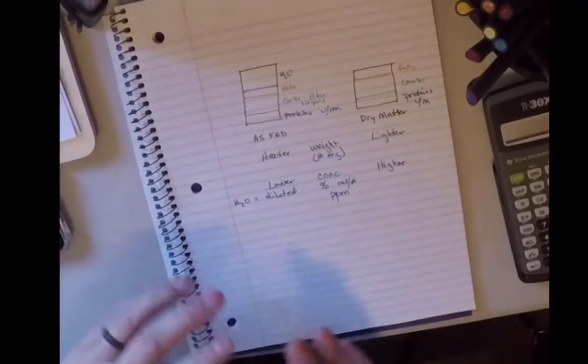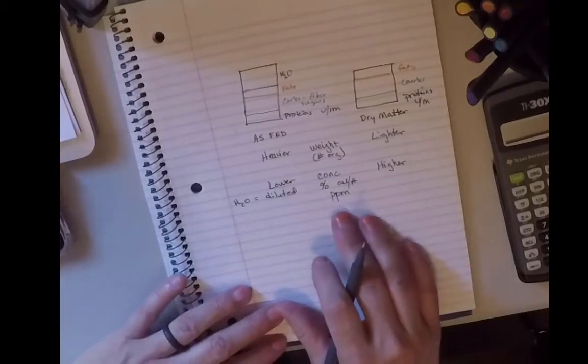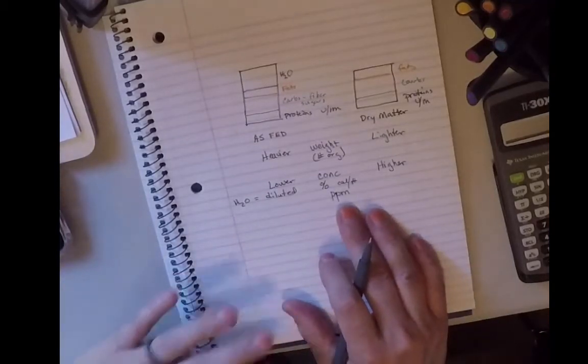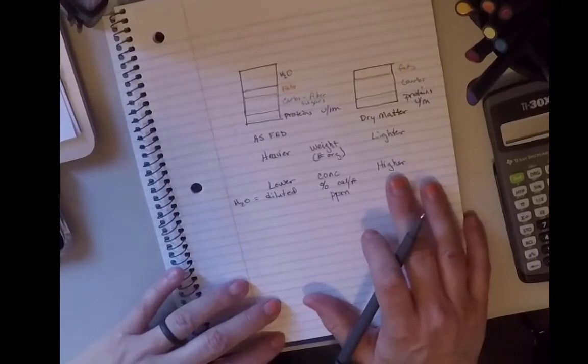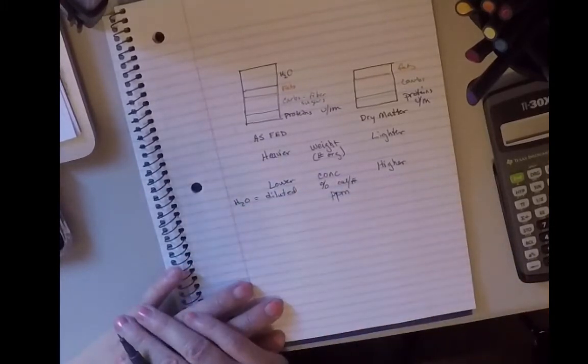It actually dilutes the concentration of nutrients. So if we're looking at concentration basis, dry matter is going to be the higher value. When we look at weight, as fed is heavier.